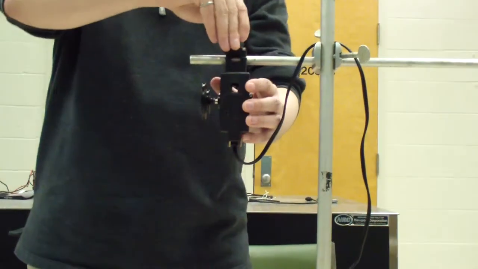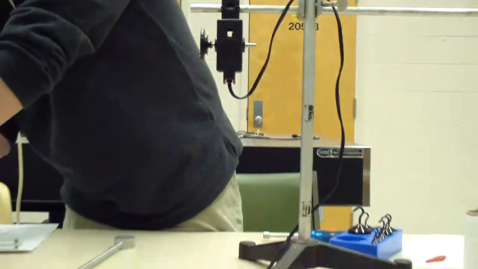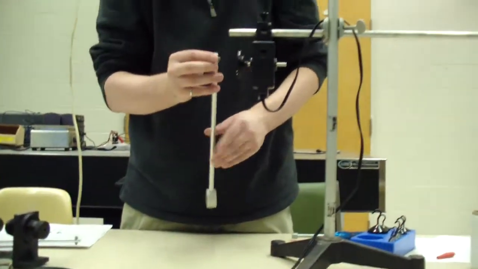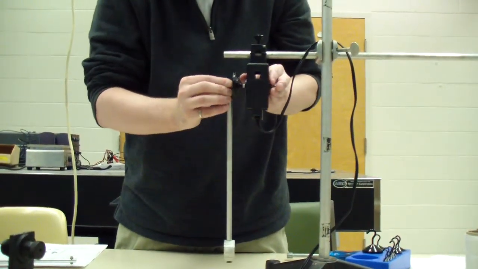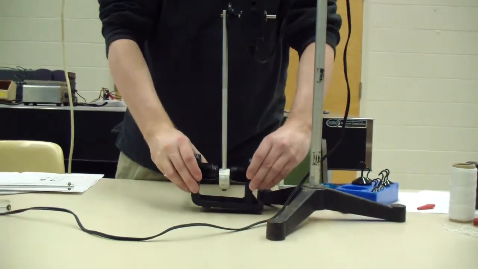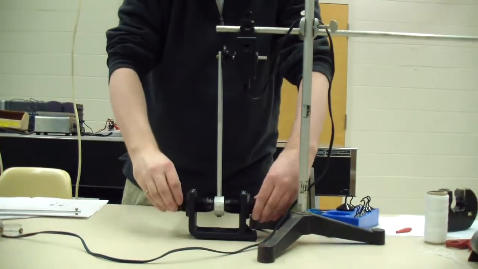Hang the rotary motion sensor from a stand and attach it to the data acquisition interface. Ensure that the plastic pulley has the large side out so that you can wedge the pendulum arm into it. Adjust its height such that the bob swings through the center of the magnet.